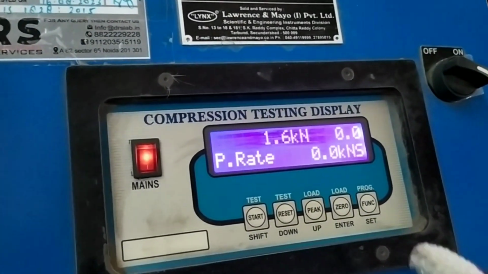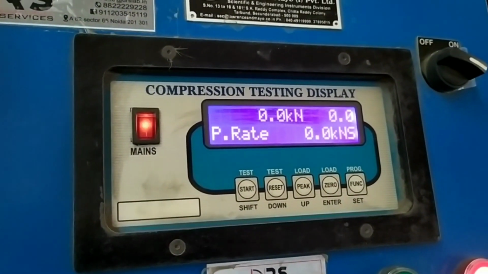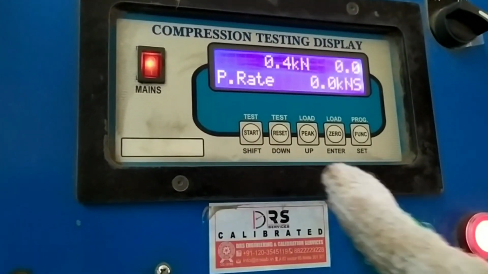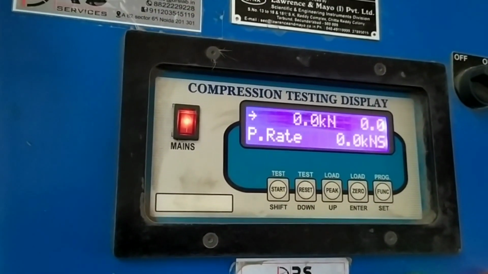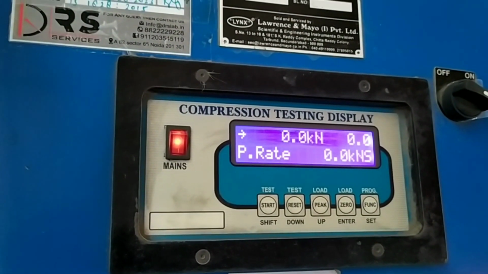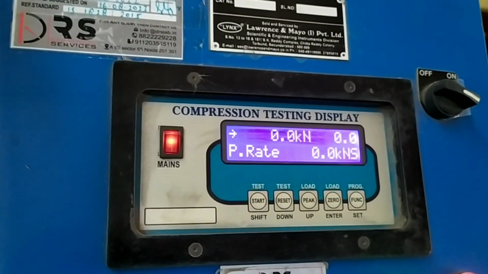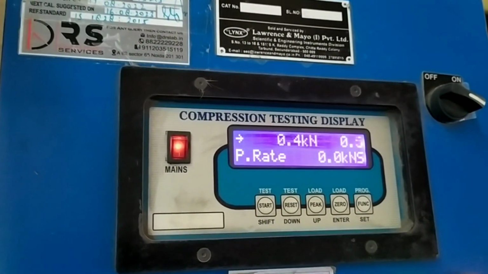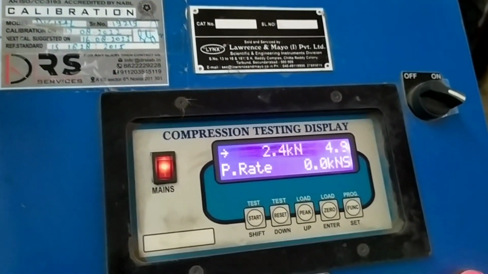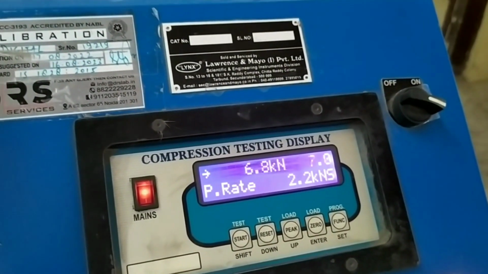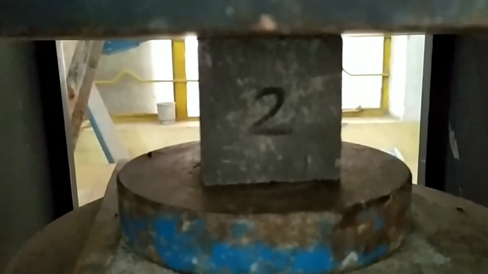Now we are placing cube number 2. Similarly, we should apply the load. Similarly, we can test cube number 2. According to IS standard, the compressive strength of the cement mortar cube of Portland pozzolana cement we should get is in the range of 33 Newton per mm square after 28 days of curing. So this is the standard value. By taking the average, we can compare with the standard value.